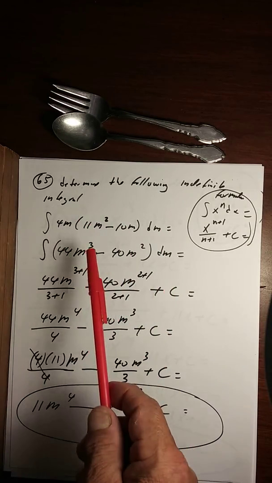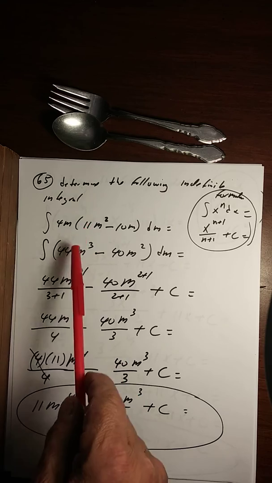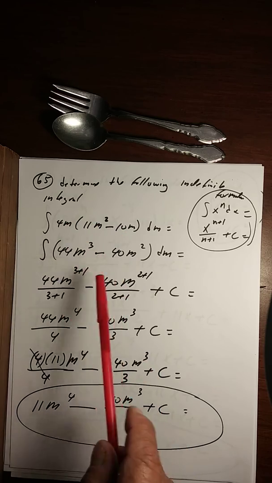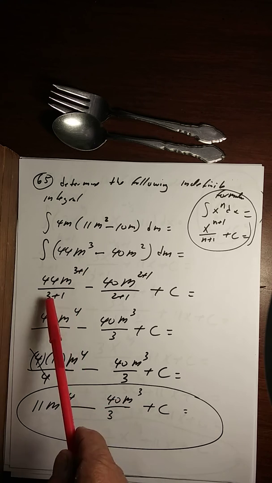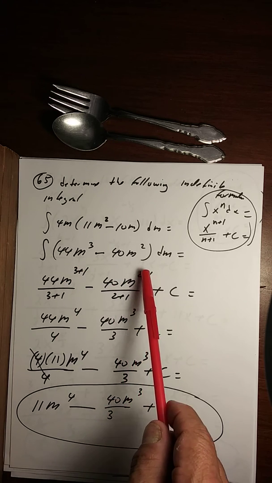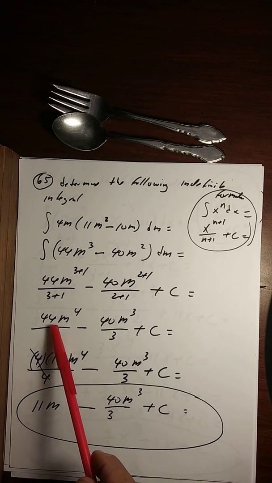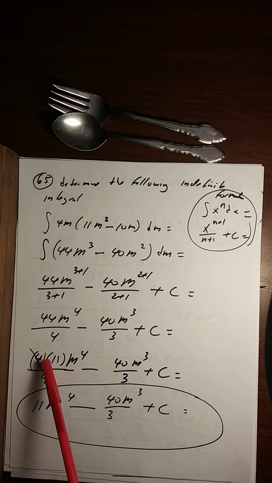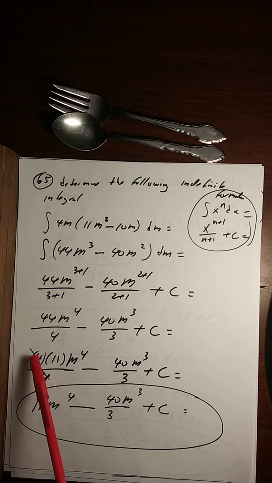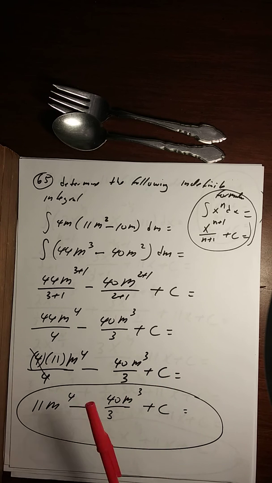Determine the following indefinite integral. Let's just multiply it out. This times this is this, this times that is that. Okay, now we're going to use this formula. That's going to be 44m to the 3 plus 1, 40m to the 2 plus 1. So that's going to be 44m to the 4 over 4, 40m cubed over 3. Divide, divide, or 4 times 11 is this, cancel. That one I can't do anything with. So this is going to be 11m to the 4 minus 40m cubed over 3 plus c.